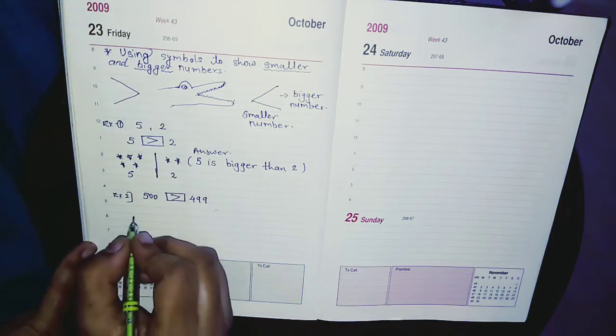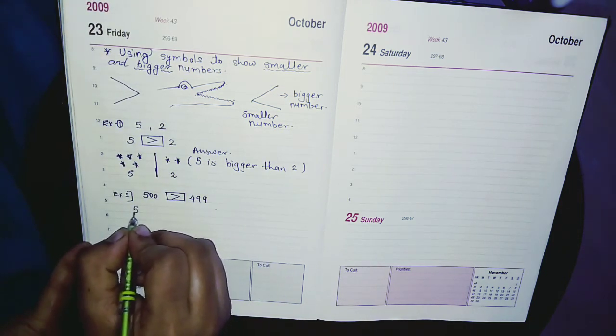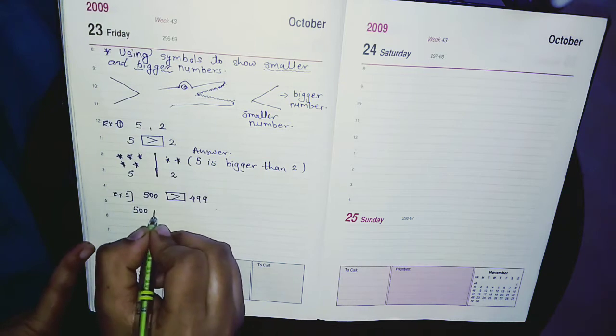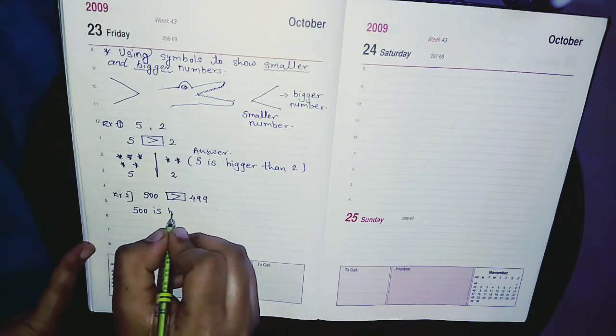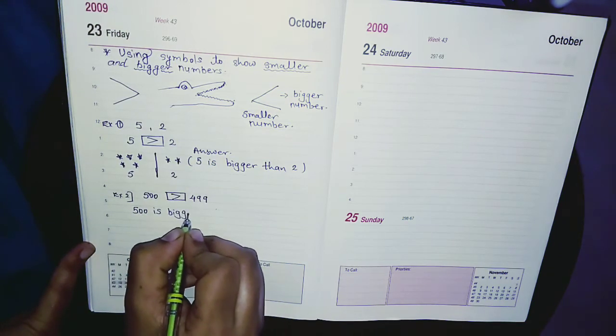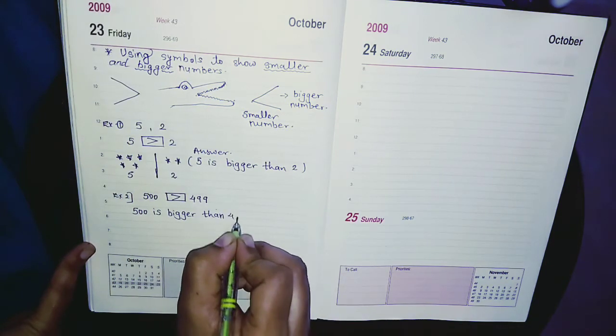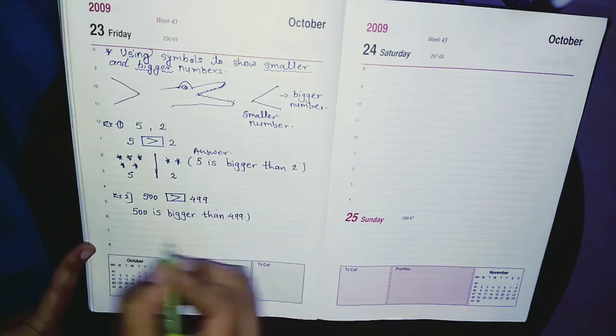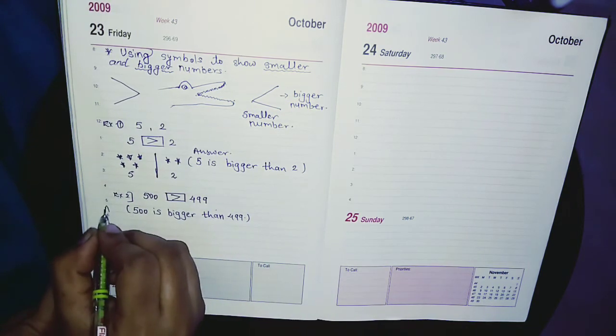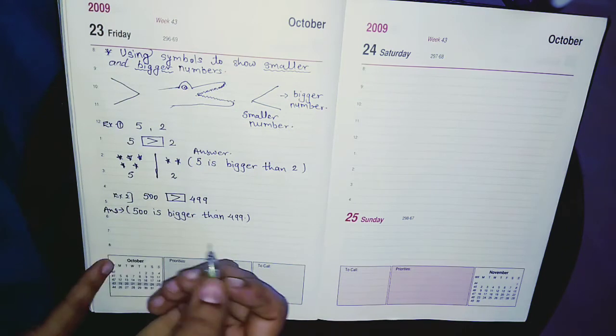And how will you write the answer in words? 500 is bigger than 499. That's our answer.